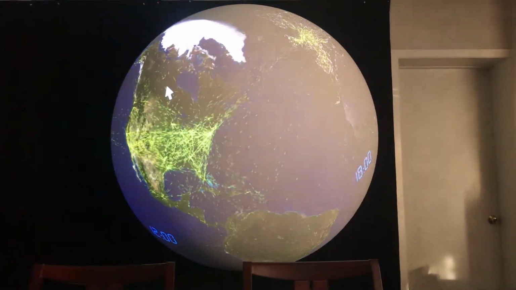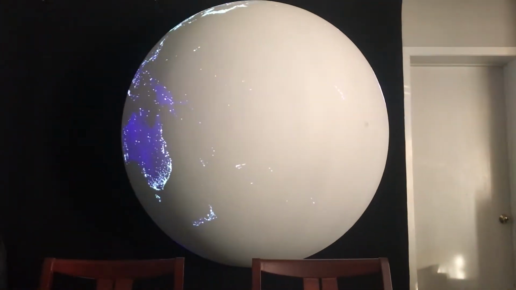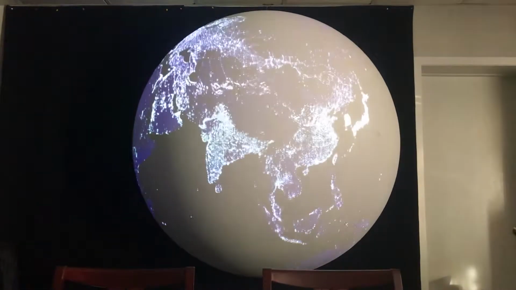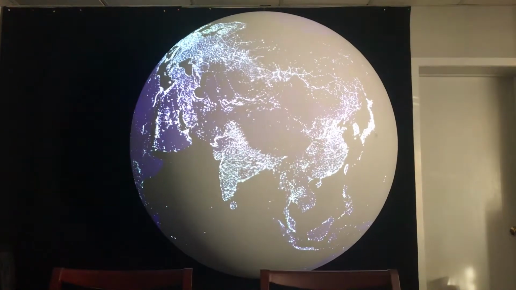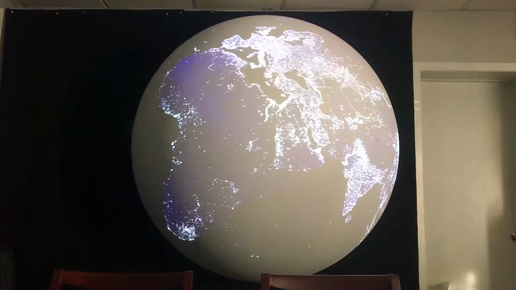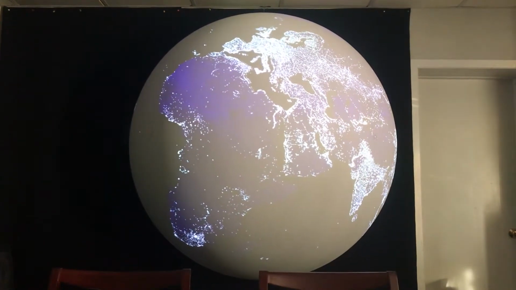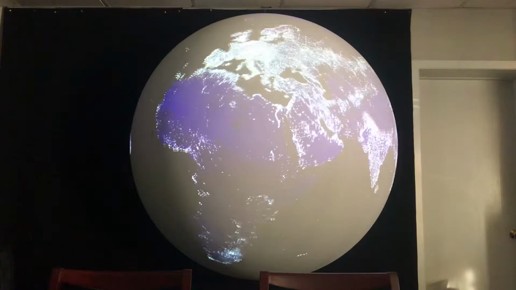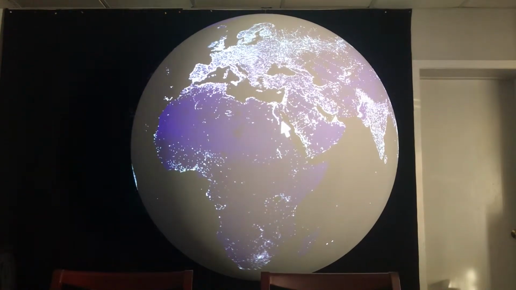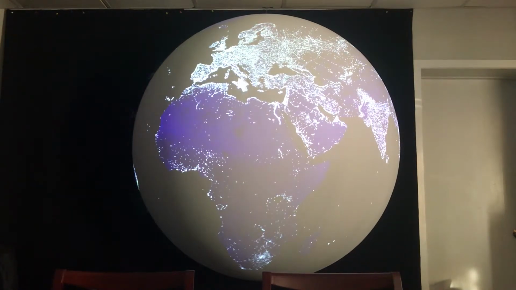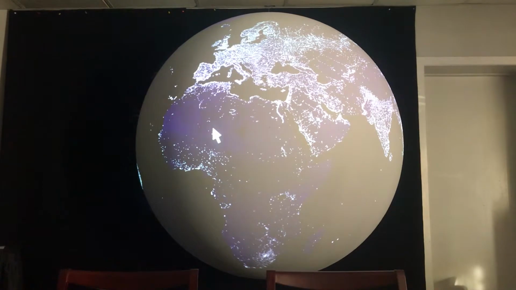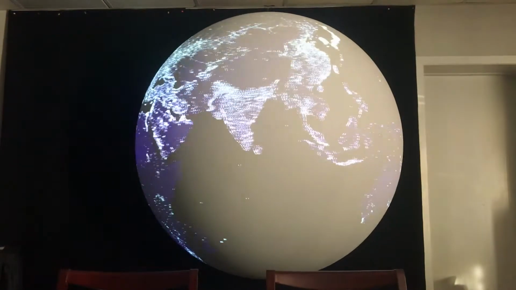Another kind of cool example is one called night lights. This shows the Earth at night, and you can see where the light is escaping into space. Some good examples: here's the Nile River. Of course, Europe is well lit. It's also interesting if you look at India.